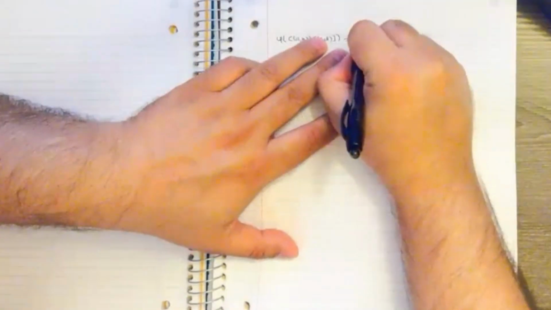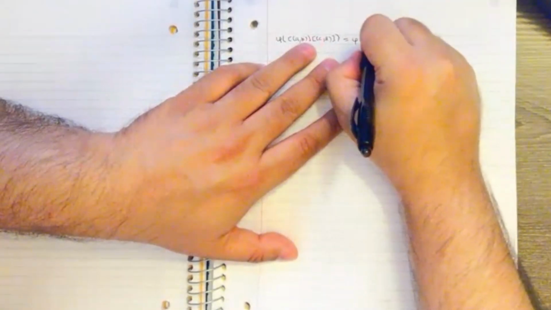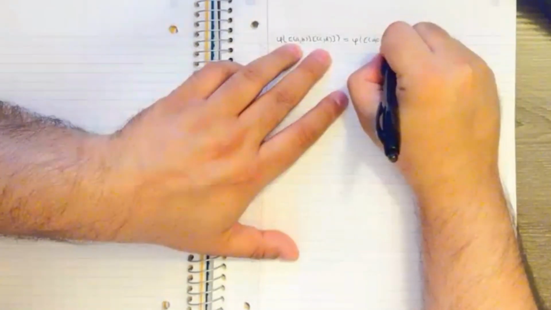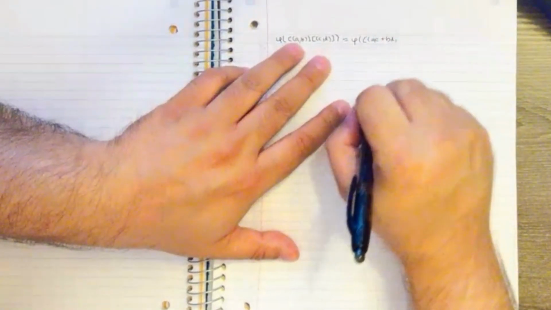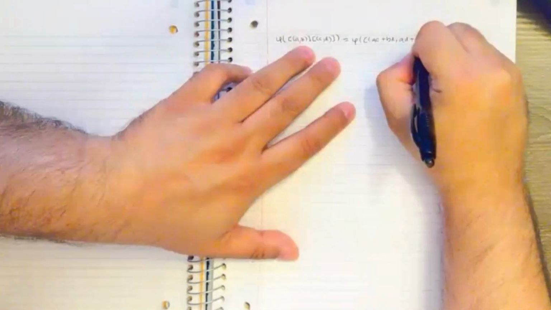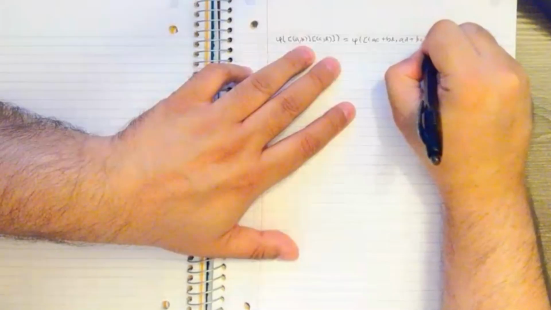And this is phi of the equivalence class of the ordered pair (AC plus BD as the first coordinate, and AD plus BC as the second coordinate).